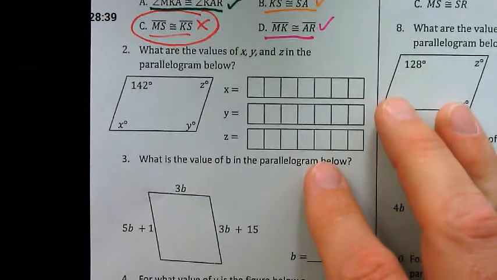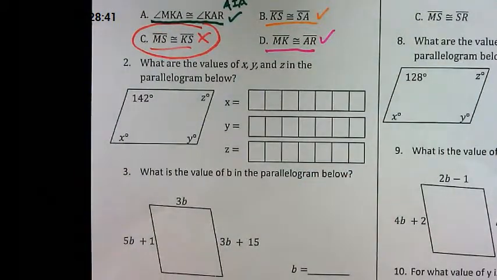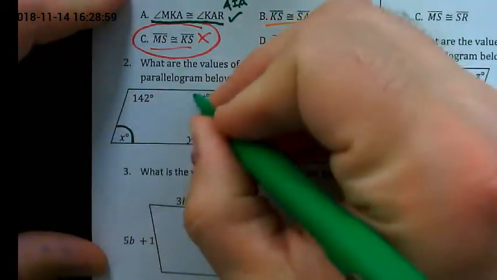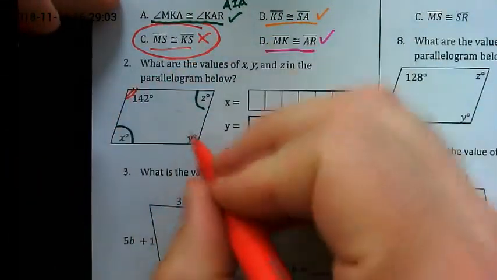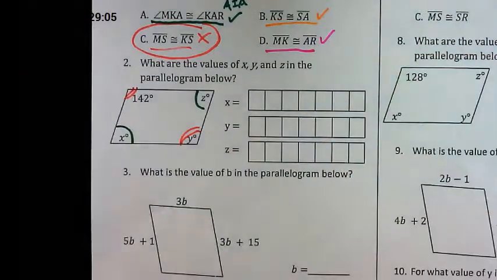So, on this one, again, focus on what you know about angles. There's only a couple of relationships you know about angles in a parallelogram. For a parallelogram, opposite angles must be congruent, and consecutive angles must be supplementary. Those are the only 2 properties you're using here. So, these 2 angles must be congruent. These 2 angles must be congruent.